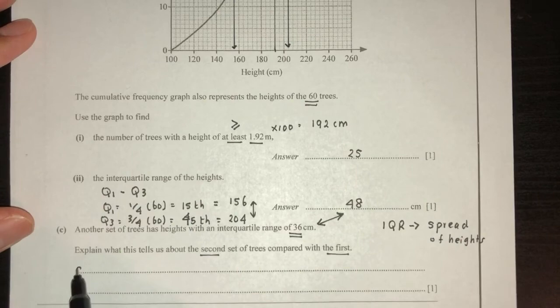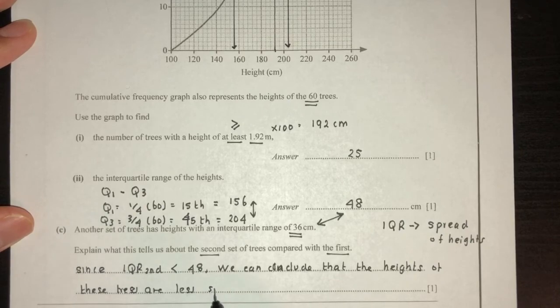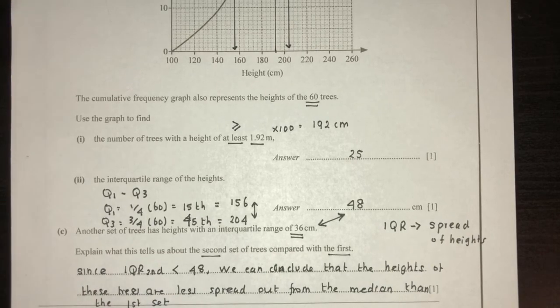So basically you can just write, since the IQR of the second set is less than 48, we can conclude that the heights of these trees are less spread out from the median than the first set. Basically it is more consistent, or it is less variable, if that makes sense. Okay, that will be your question 24.